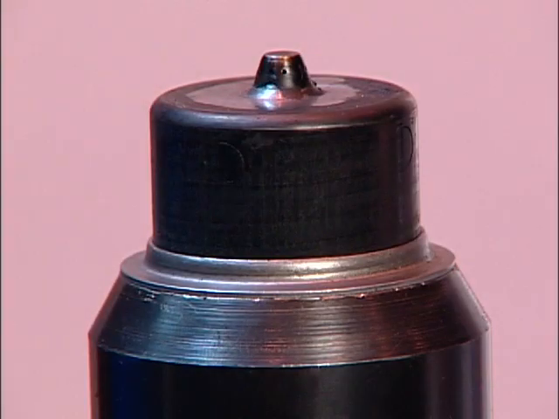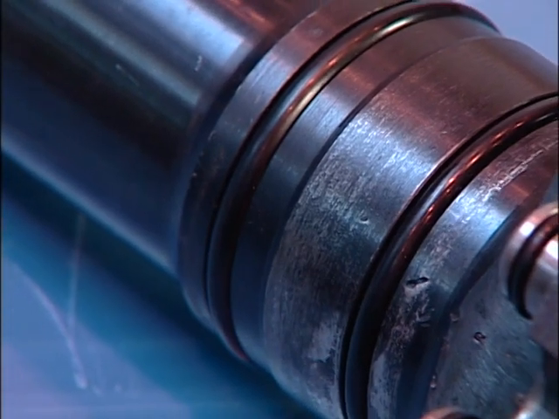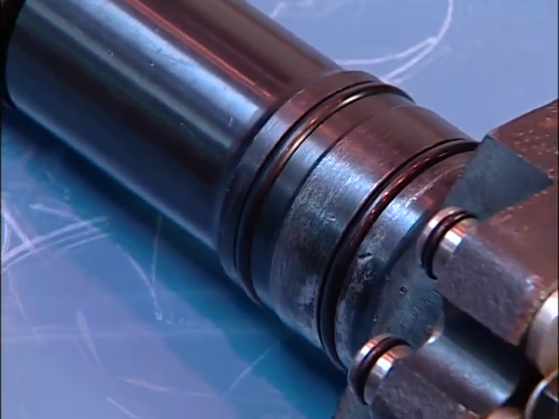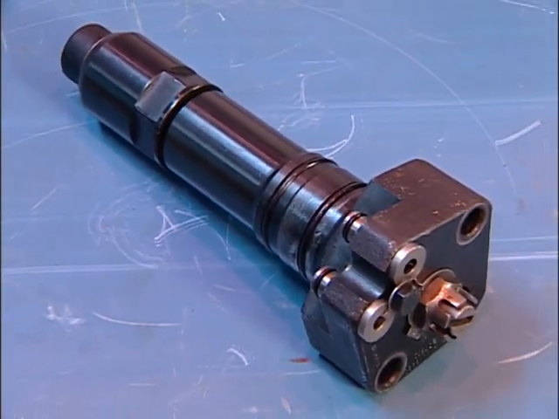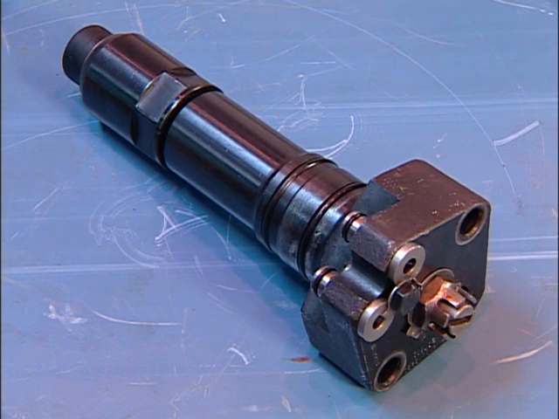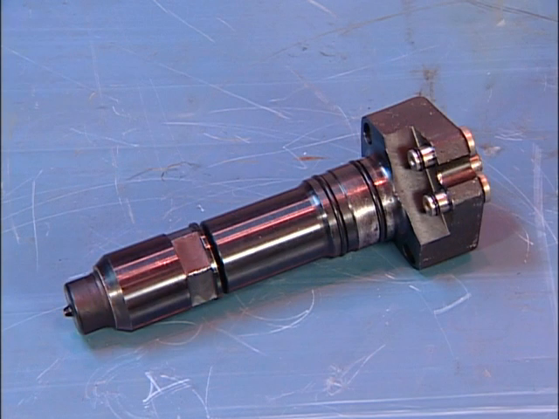Once in place, check for a smooth, even fit. Install new O-rings on the nozzle body and the water ferrules. Then, reinstall the water ferrules. Be sure to lubricate the O-rings prior to installation. This completes the injection nozzle maintenance.